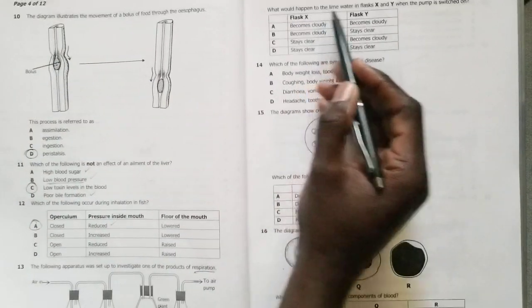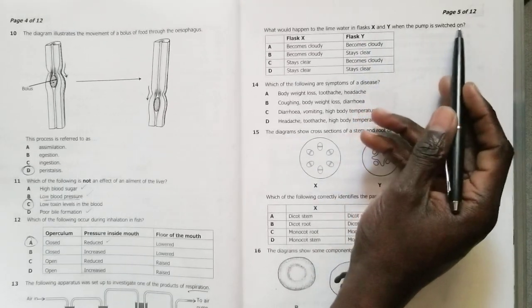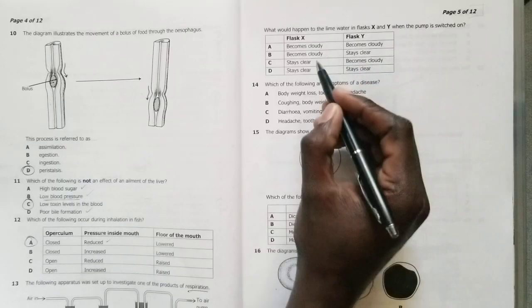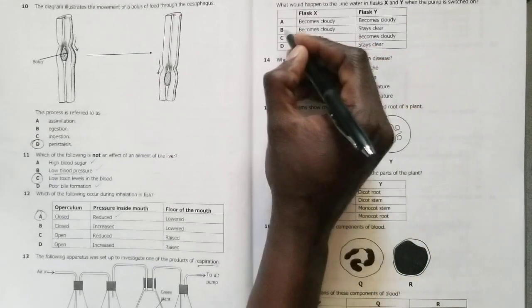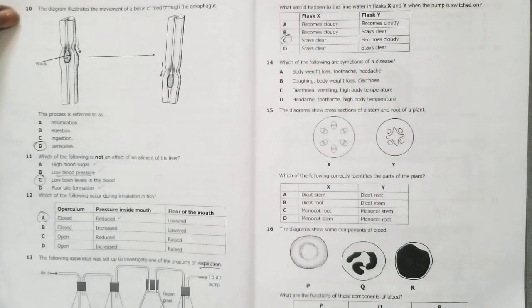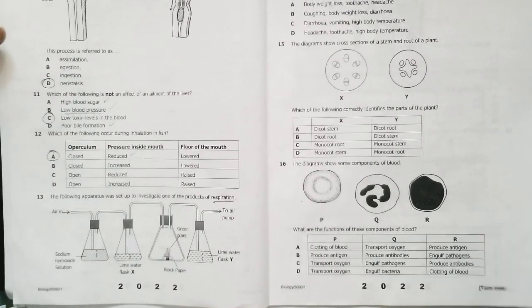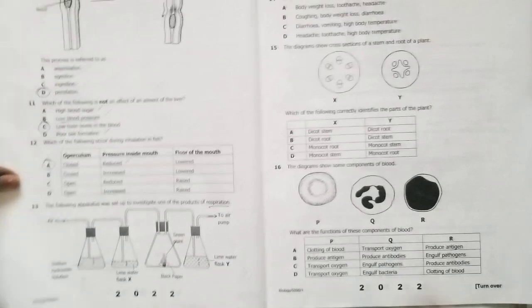What would happen to the lime water in flask X and Y when the pump is switched on? So when the pump is actually switched on, it simply means that in X it will stay clear, but in Y it actually becomes cloudy. So that is what is going to happen. I hope you are able to pick up something from there.